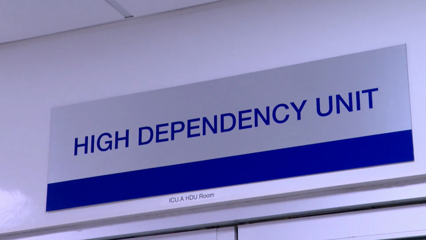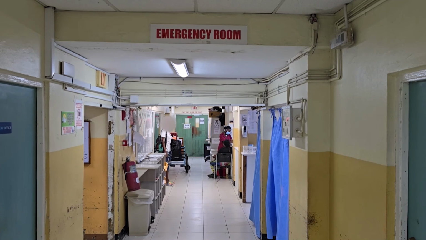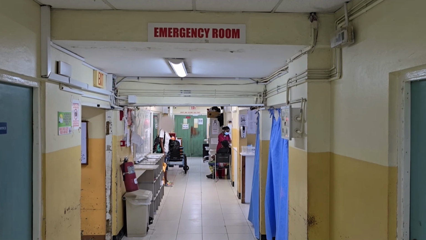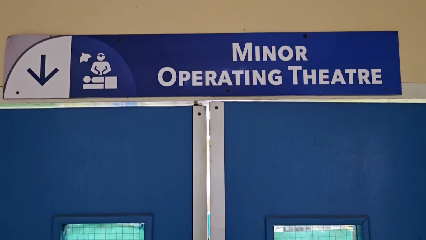So HDUs pop up as the needs arise. You can't say, hey, we don't have the HDU capacity. If you have a theater ventilator, that operating theater becomes the high dependency unit. That gap is not a statistic. It is a lived crisis.